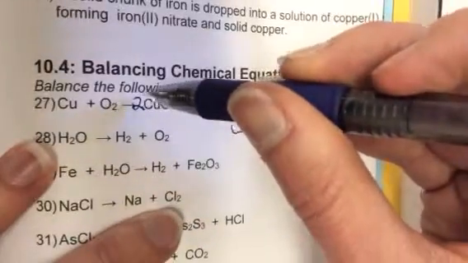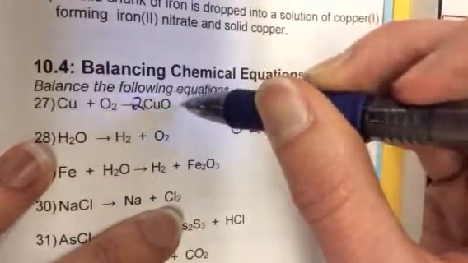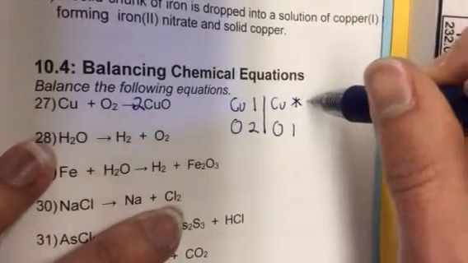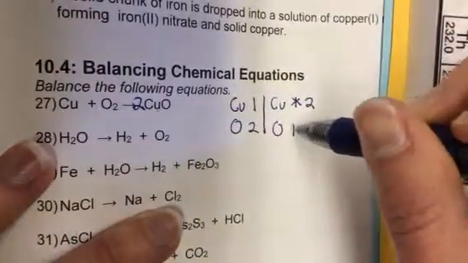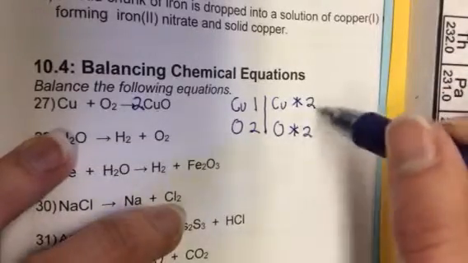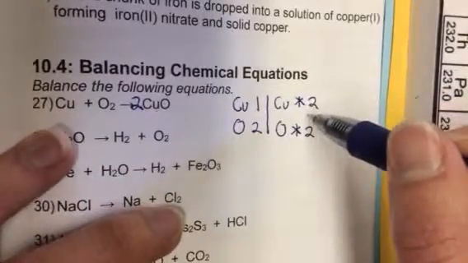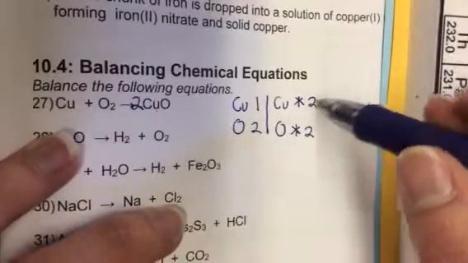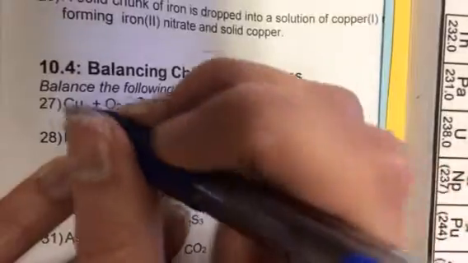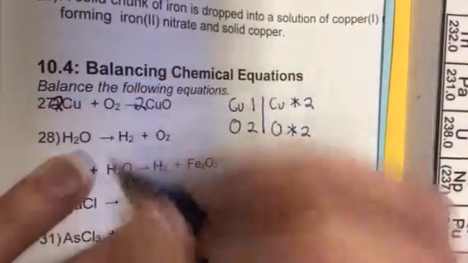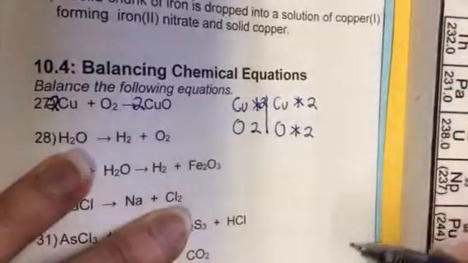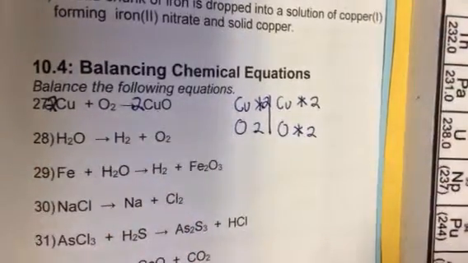Now this 2 affects both the copper and the oxygen. So now I have 2 coppers, so I'm going to change the 1 to a 2, and 2 oxygens. So now my oxygens are balanced, but my copper, my Cu, are not balanced. I have 2 on this side, 1 on this side. That's easy to fix. I can just put a little 2 in front of there. And that makes me have 2 coppers. So now this equation is balanced.